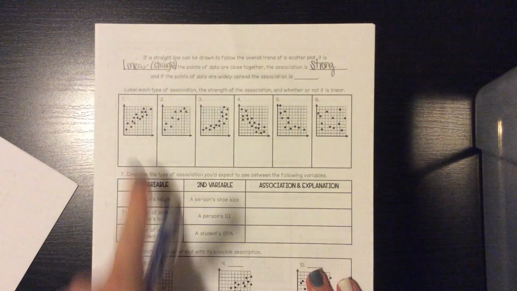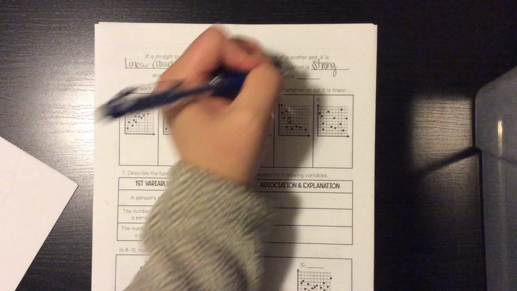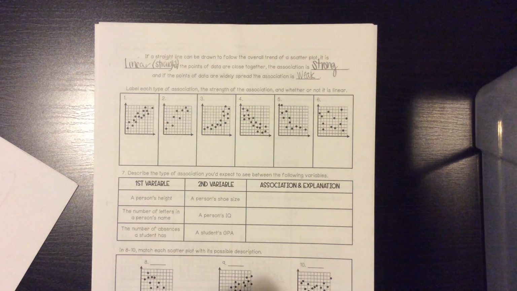So if they're close together, and we're going to look at some examples down here. If the dots are close together, it has a strong relationship, a strong correlation. If the points of data are widely spread, the association is weak. And that kind of makes sense. If they're closer together, that's strong. If they're further apart, it's weak.